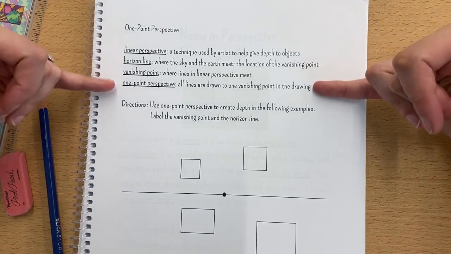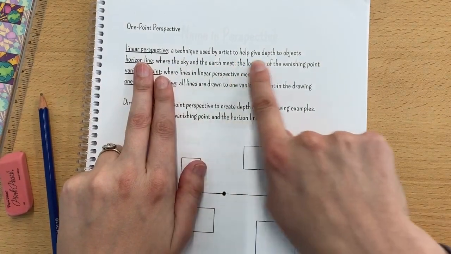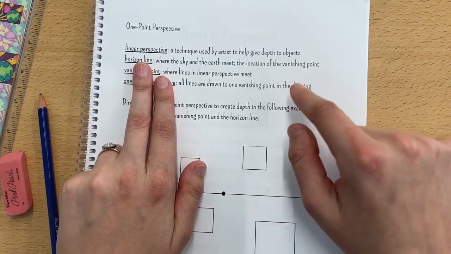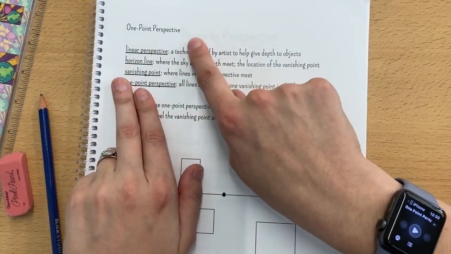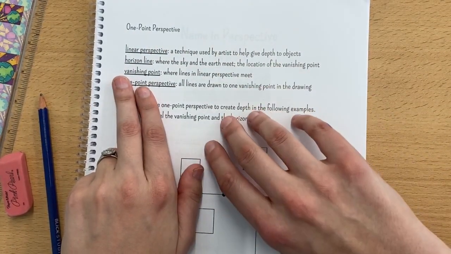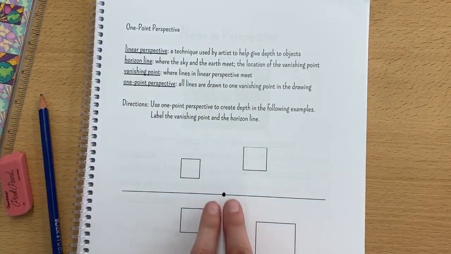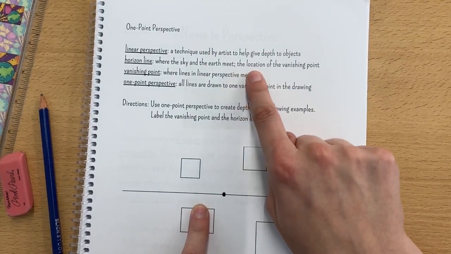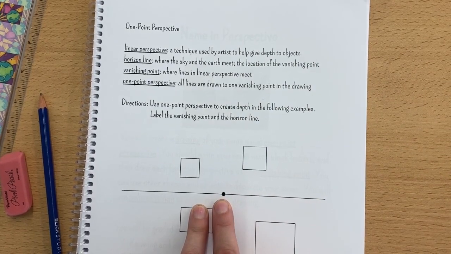Let's go over the important vocabulary words really quick. So linear perspective is a technique used by artists in order to help give objects a sense of depth. So that's what we'll be doing. We are specifically using 1-point perspective, and we'll talk about what that means in just a moment. The horizon line is where the sky and the earth meet, as they said in the video. Your horizon line is right here. And it is also the location of the vanishing point. And your vanishing point is right here in the middle.